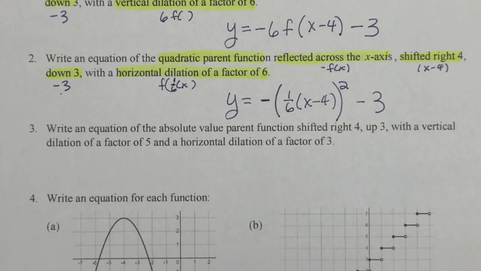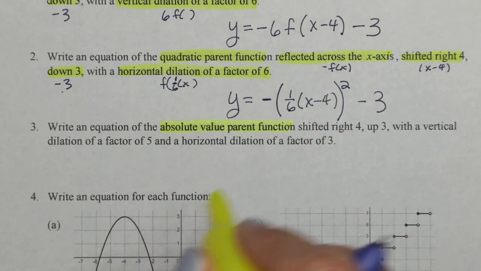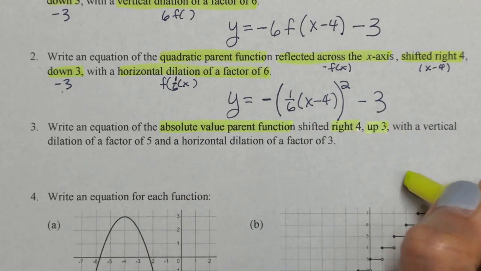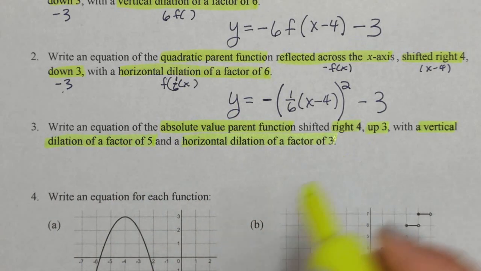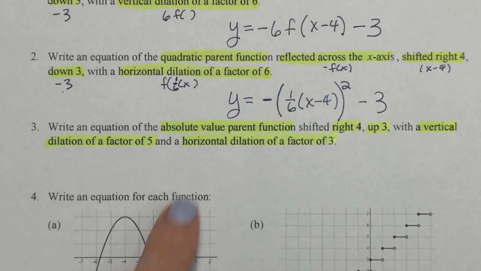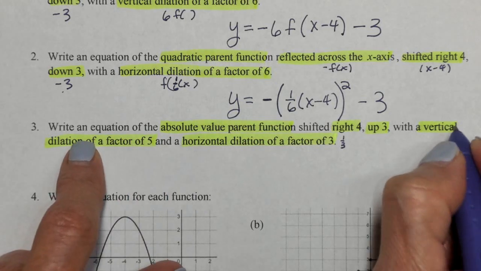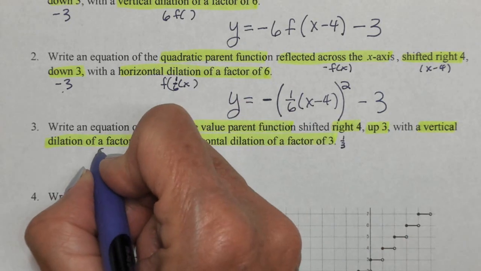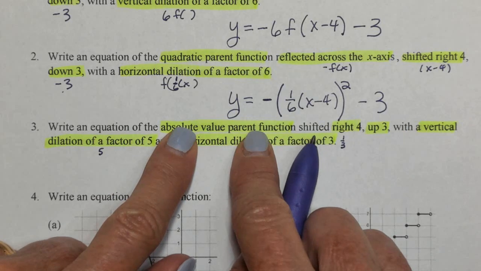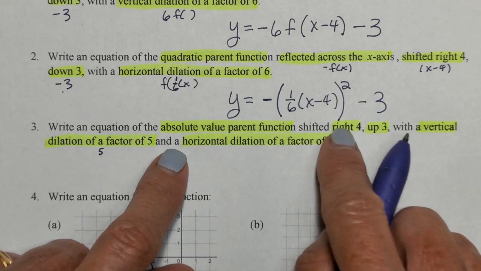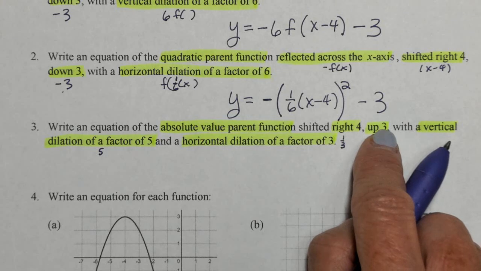Okay, let's do one more. Write an equation for the absolute value parent function. Shifted right 4, up 3, vertical dilation of factor 5, horizontal dilation of factor 3. Remember, you're going to need a 1/3 in there with your x's. Vertical dilation of factor 5, you just put a 5 way outside in front of the entire parent function. Okay, it's the absolute value parent function, right 4, up 3, so we have a shift inside and we have an up plus 3 way outside.